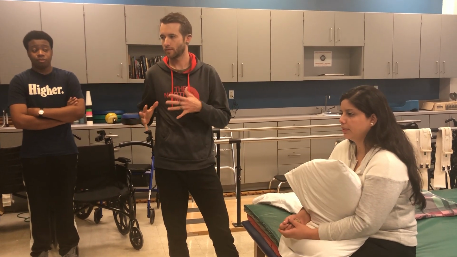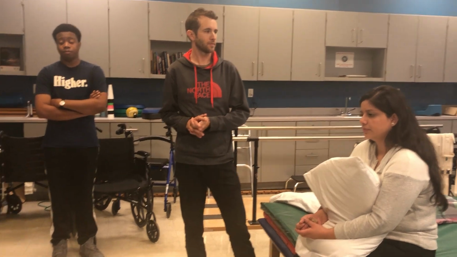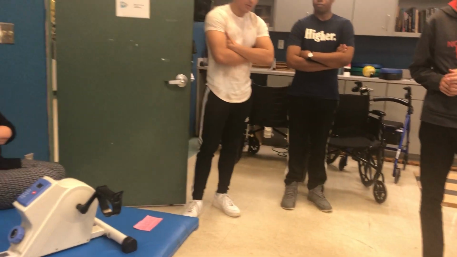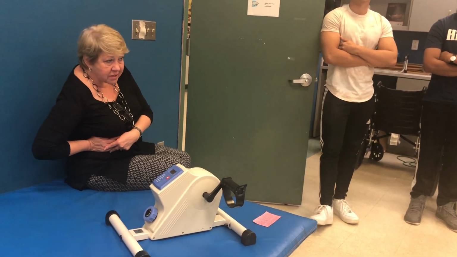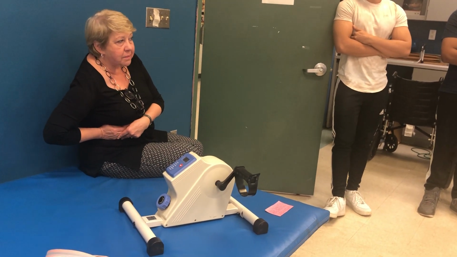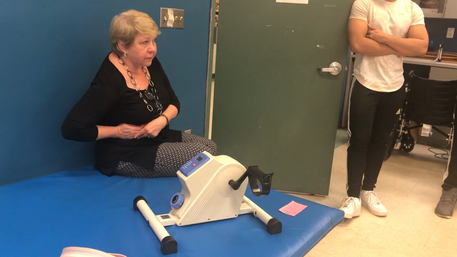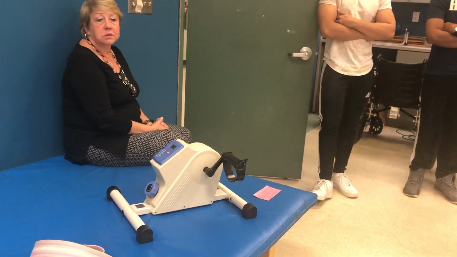So you want to hold it next to your incision. You want to lean into that incision, and then deep breath in, and two hard coughs. Okay?